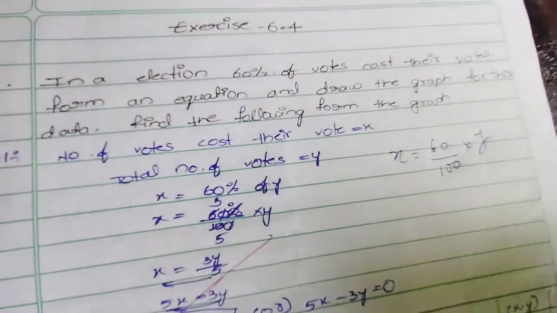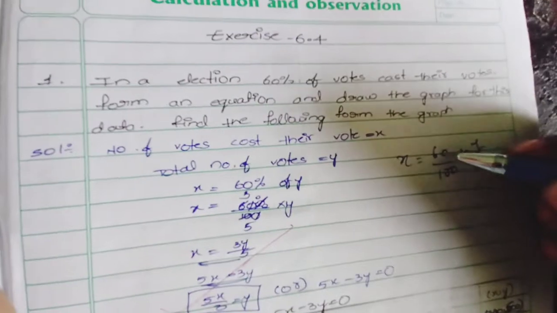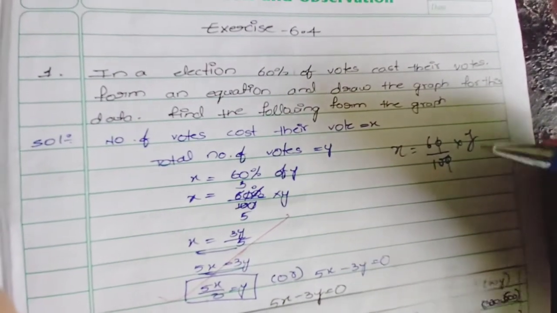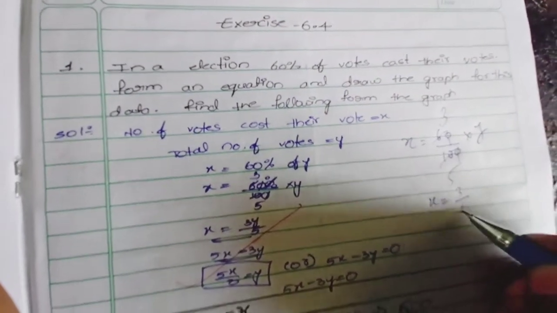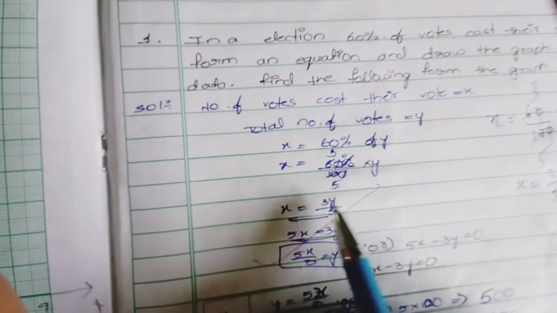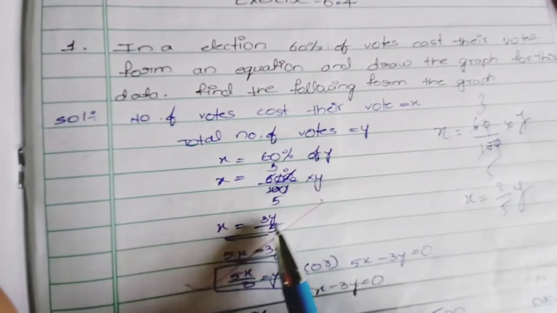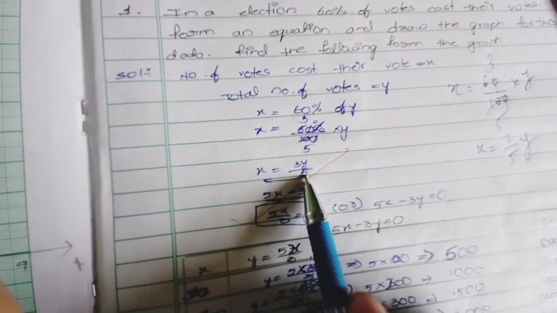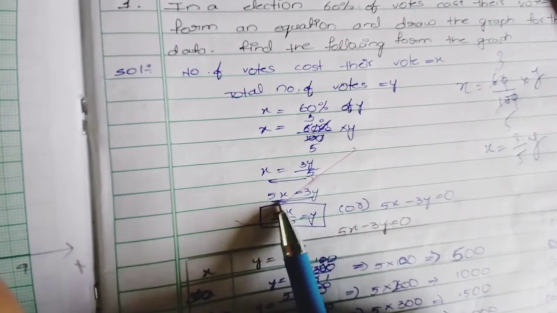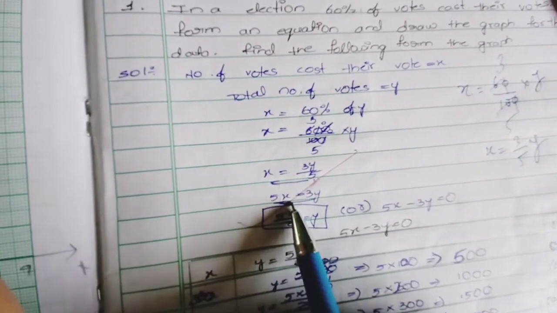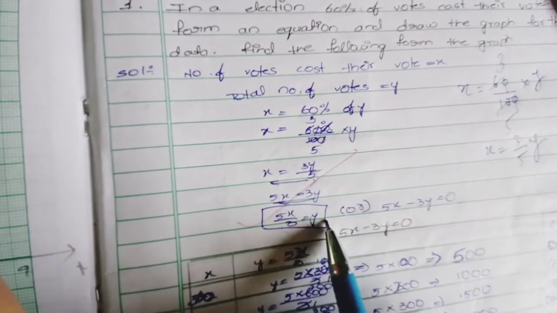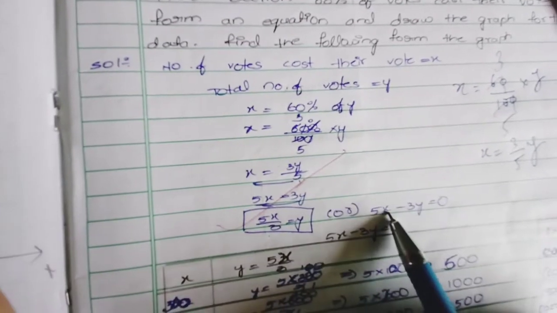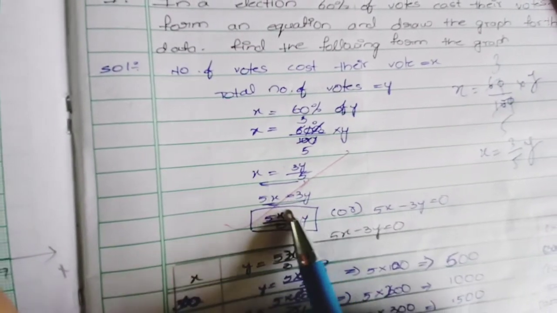Removing the percentage, we write it as over 100. Then the zeros get cancelled, and we get 3 and 5. Then X = 3/5 × Y, that is 3Y by 5. Y is divided, so we transfer it to this side and it becomes multiplication. So 5X = 3Y. Transferring the 3 as well, 5X by 3 equals Y. Or the equation becomes 5X minus 3Y equals 0.